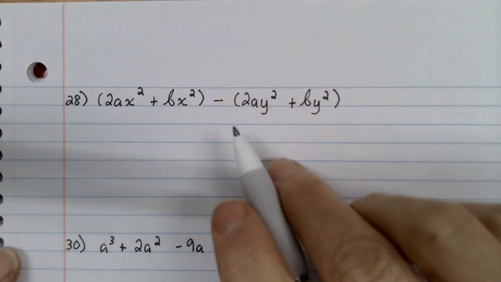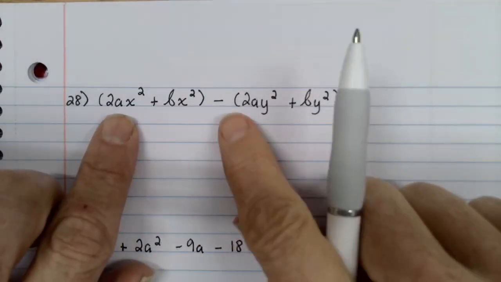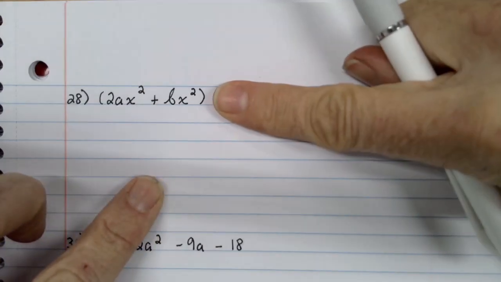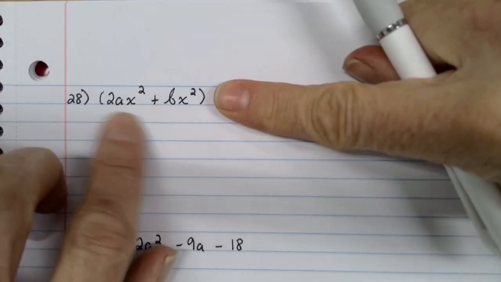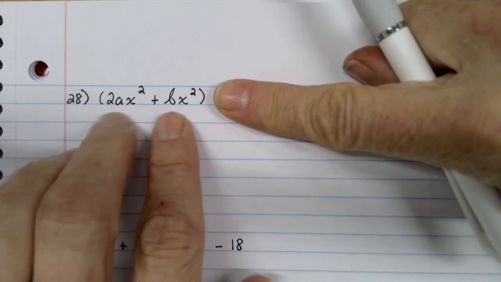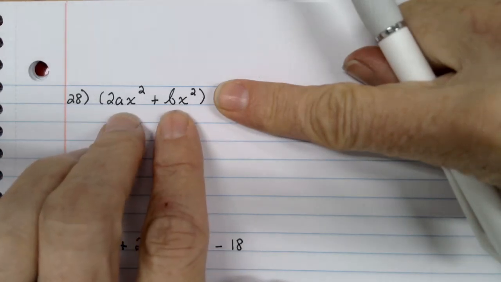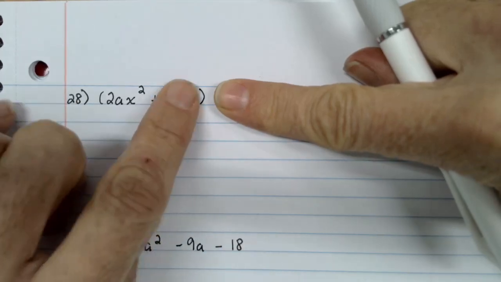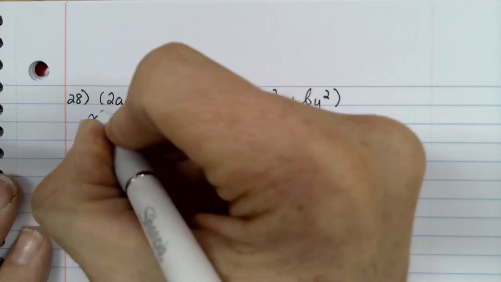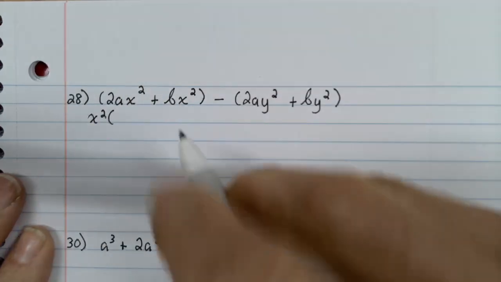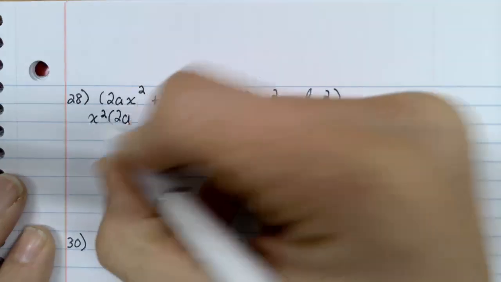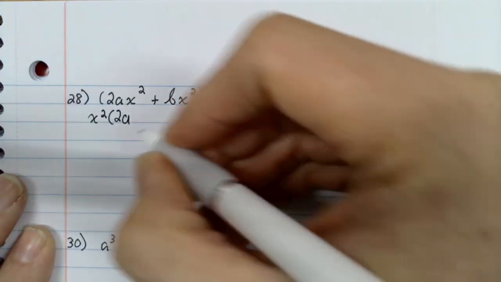What we want to do here is look at the 2ax squared plus bx squared first. Look at this binomial and ask the question, is there anything these share in common? Pretty obvious, right? They share the x squared in common, so we can pull an x squared out. After we do that, we'll be left with a 2a, right? Because 2ax squared divided by x squared is just 2a, plus b.